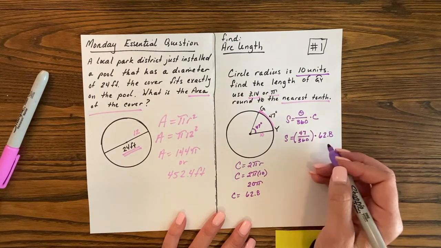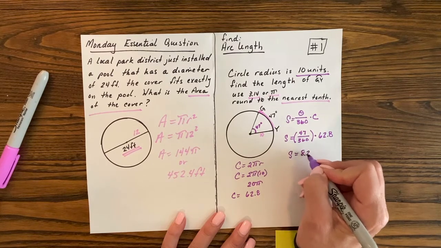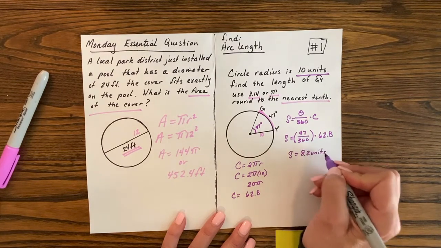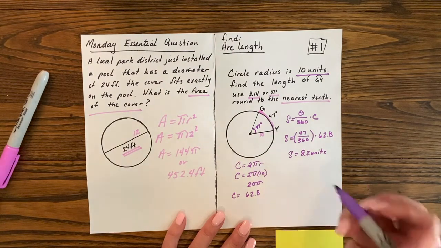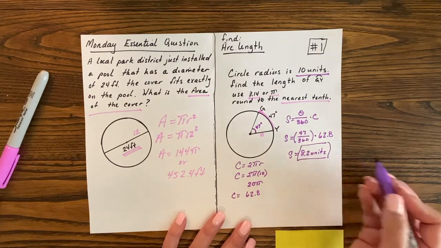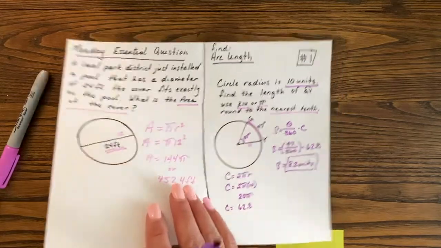And when we multiply all of that out, we are going to get S equals 8.2 units for our answer. So whatever the units may be, maybe centimeters or whatever, but in this case, we weren't given a unit. So our answer would be 8.2 units. Let's try another example.